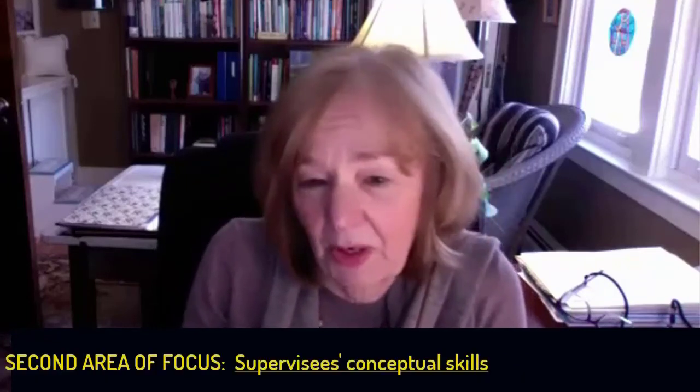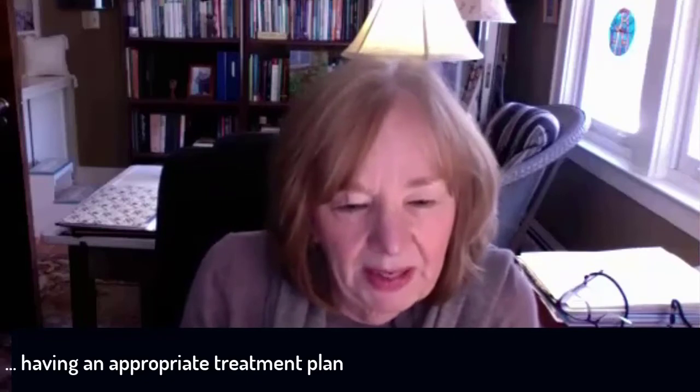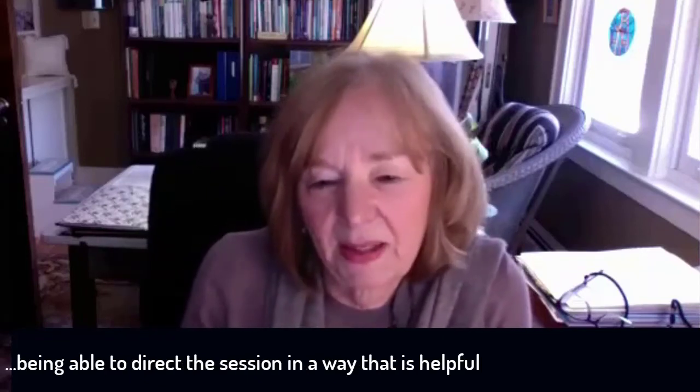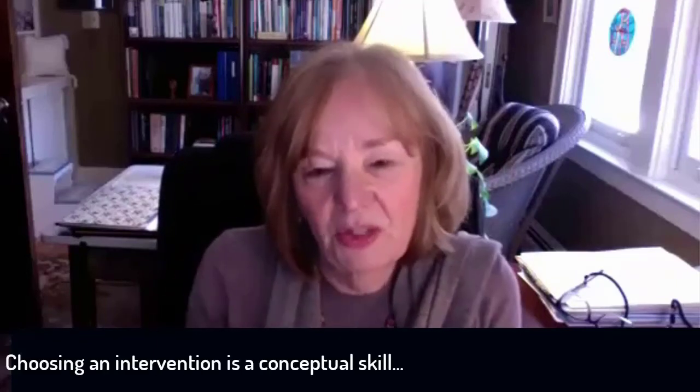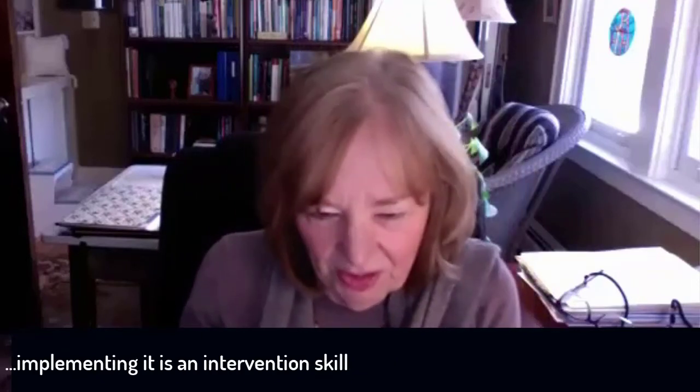The next area are what we call conceptual skills, and that covers everything from the big issues of having a treatment plan that's appropriate for the client, directing the session in a way that's helpful, knowing where you are in the session, making decisions in a session to go one way or another. So all of those things are going on for the counselor as well. And what is the supervisor picking up that they think is the plan of the counselor? Choosing an intervention is a conceptual skill. Implementing it is an intervention skill. And so the supervision issue could be either, pretty much not both.